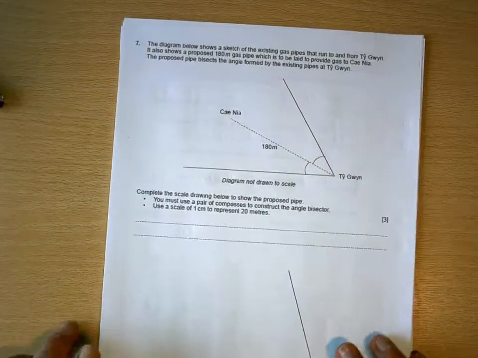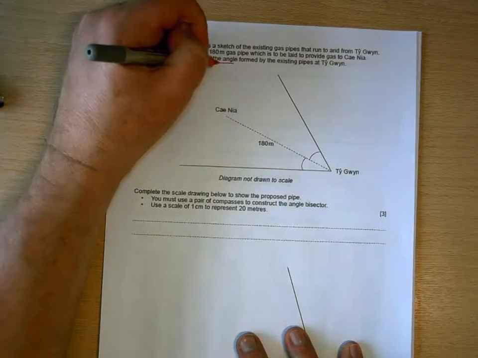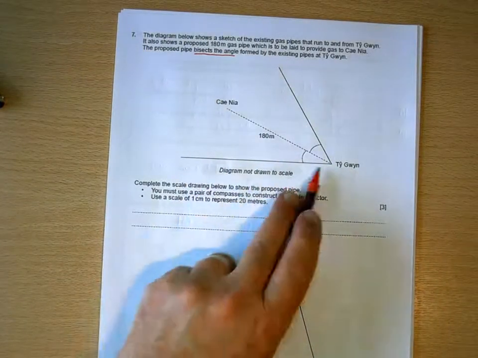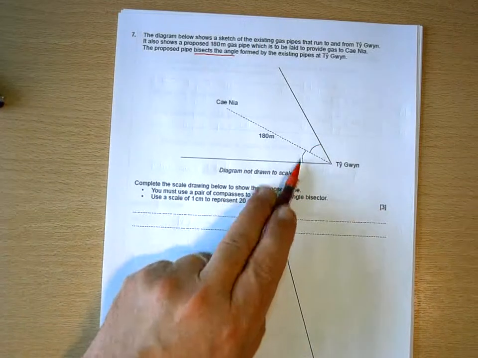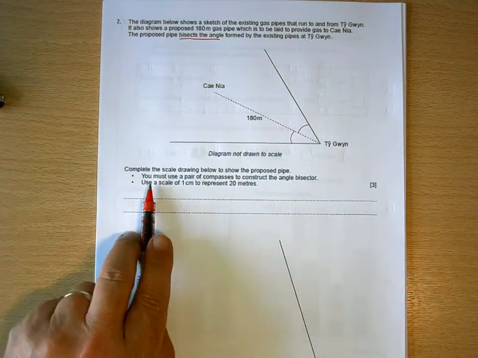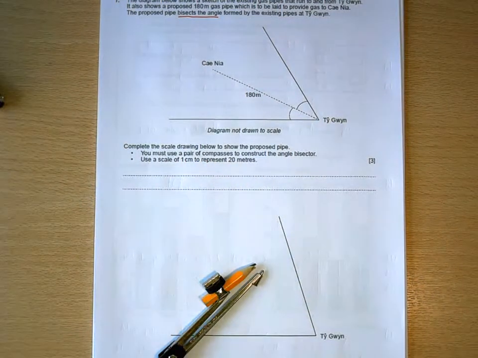Question 7. The diagram below shows a sketch of the existing gas pipes that run to and from Tŷ Gwyn. It also shows a proposed 180 metre gas pipe, which is to be laid to provide gas to Cae Nea. The proposed pipe bisects the angle formed by the existing pipes at Tŷ Gwyn. So these are the existing pipes at Tŷ Gwyn, and they're going to lay this pipeline between it, and bisecting means it cuts that in half. Complete the scale drawing below to show the proposed pipe. You must use a pair of compasses to construct the angle bisector. So if the examiner can't see the construction lines, then you won't get that mark.